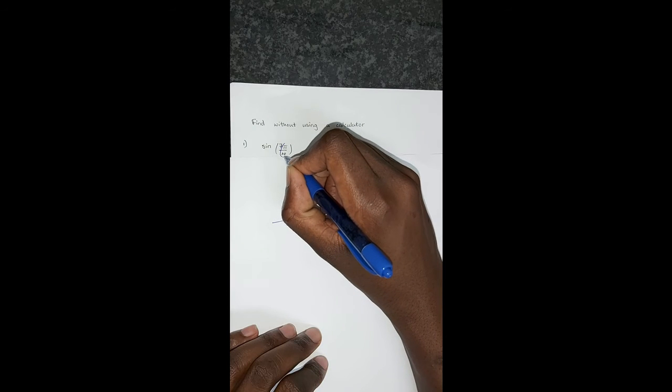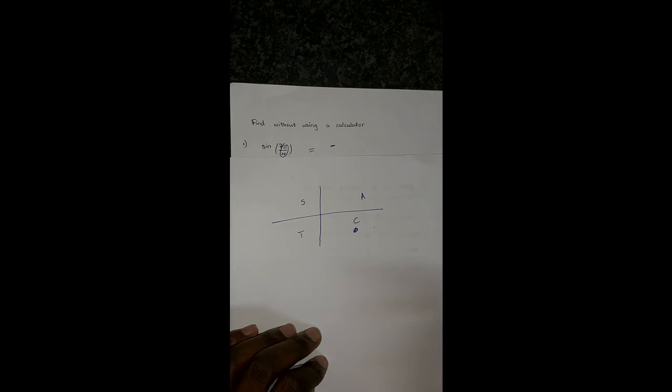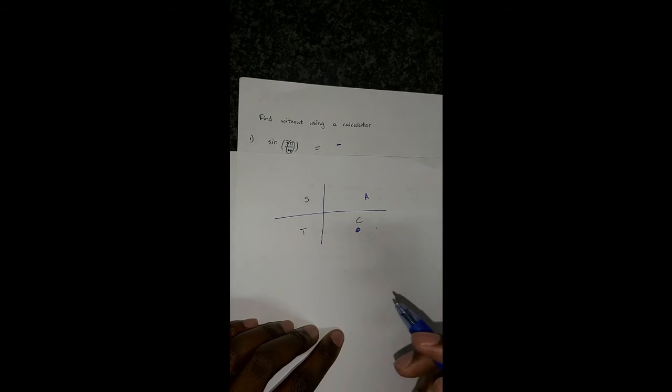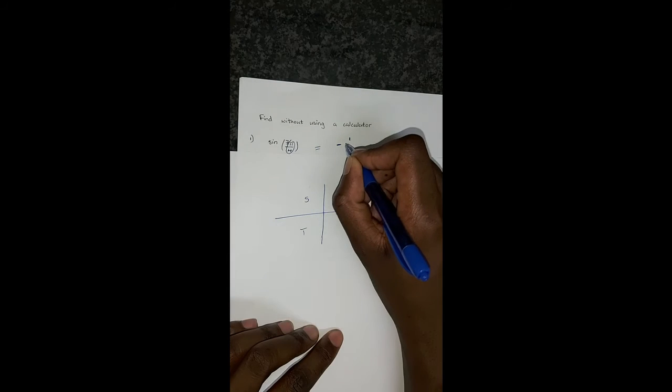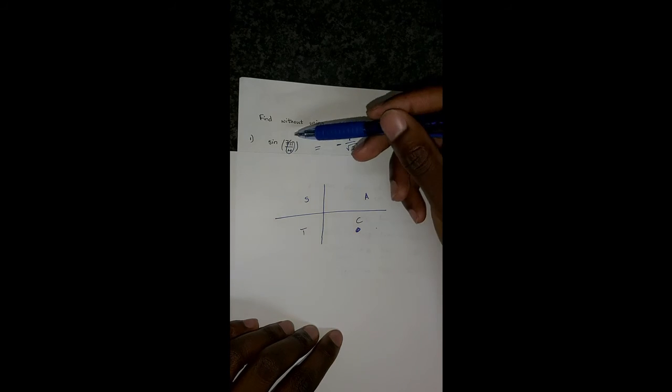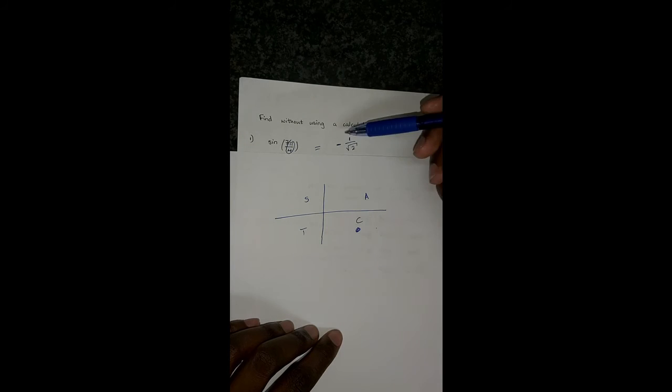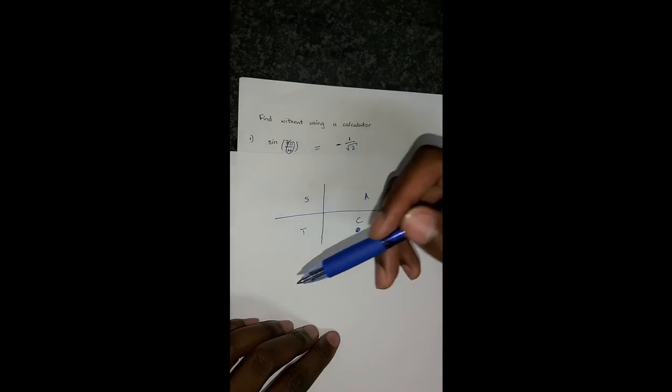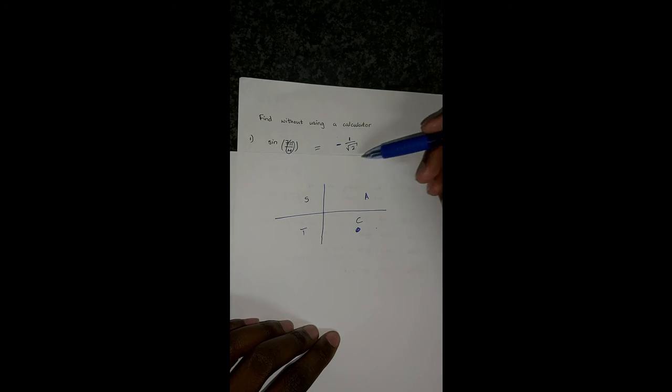To now get the value, our main angle would be pi over 4. Sine of pi over 4, if you have memorized the angles, you know it's 1 over root 2. The same as cos of pi over 4, it's 1 over root 2. All these numbers are just helping you to get the sign, to see in which quadrant it is and what sign to put in front of our number. So sine 7 pi over 4 is equal to negative 1 over root 2.